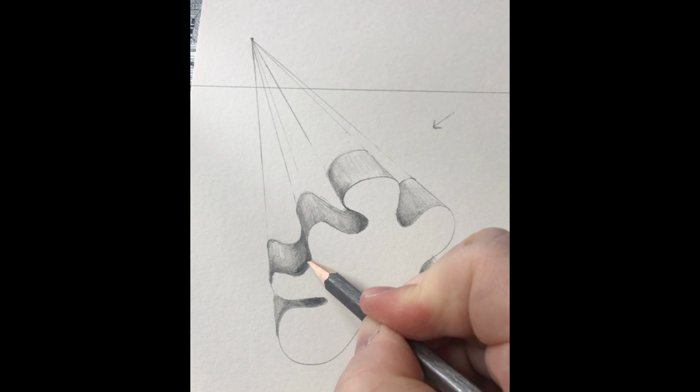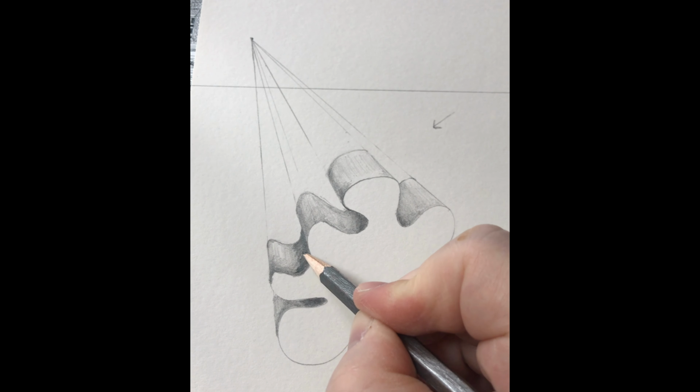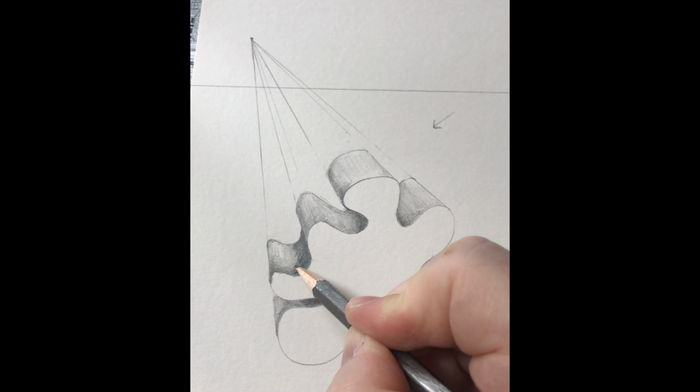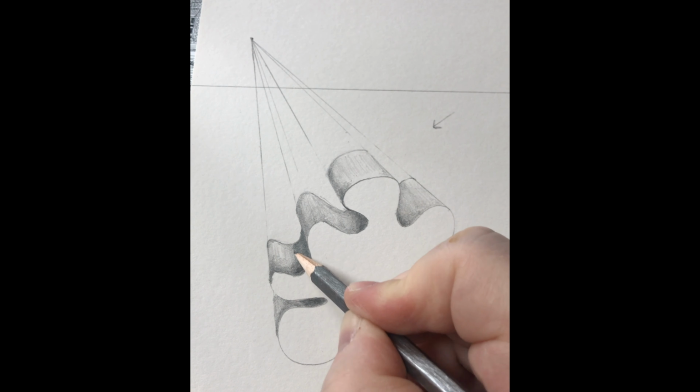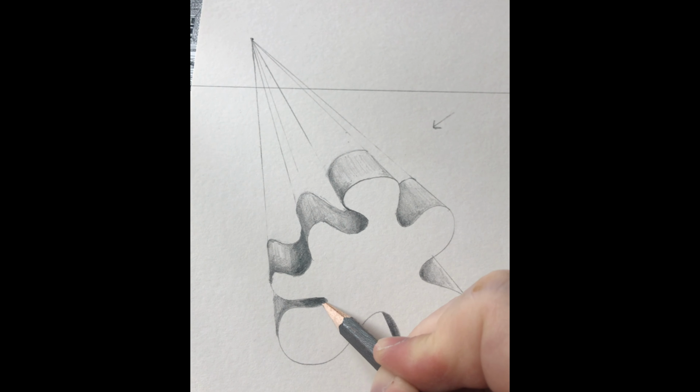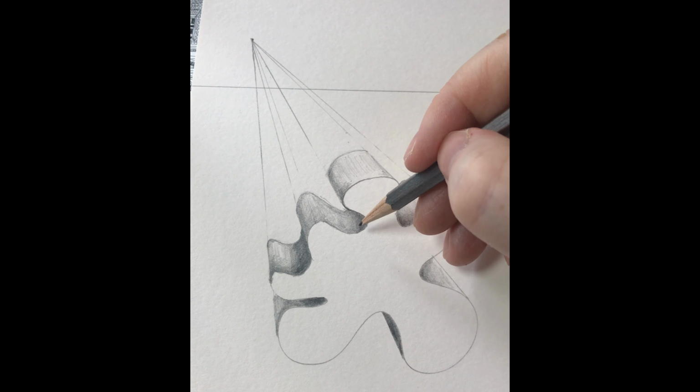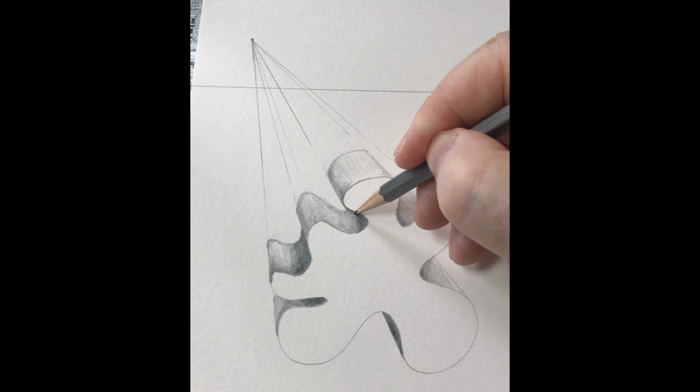It's probably the best pencil for shadows. Graduating those darker shadows just to give a slightly more deeper shading.